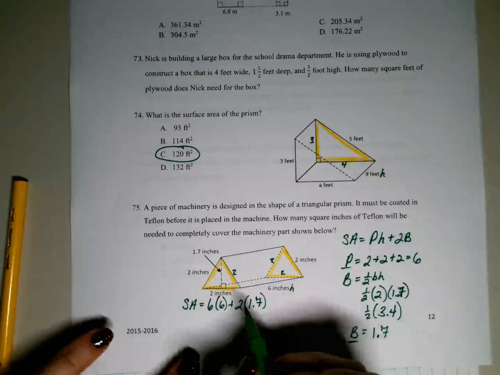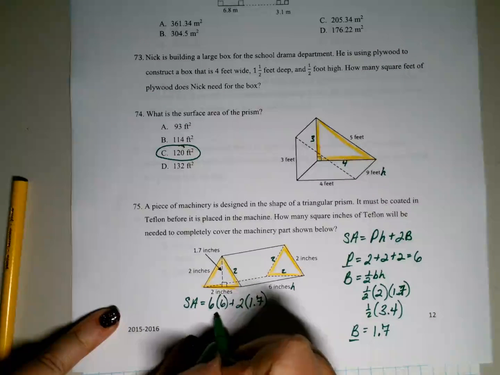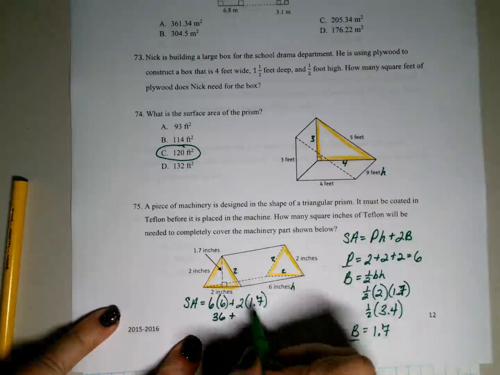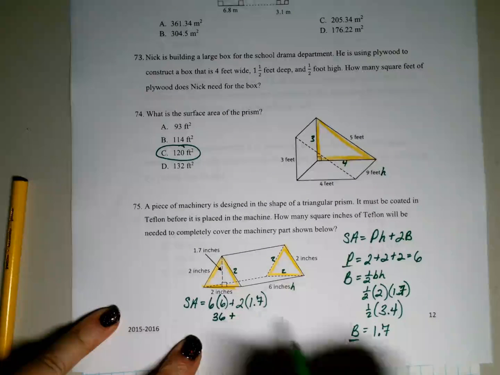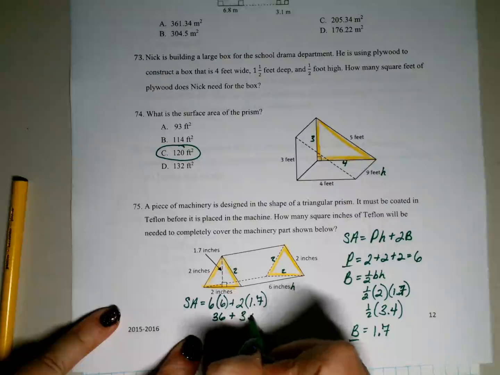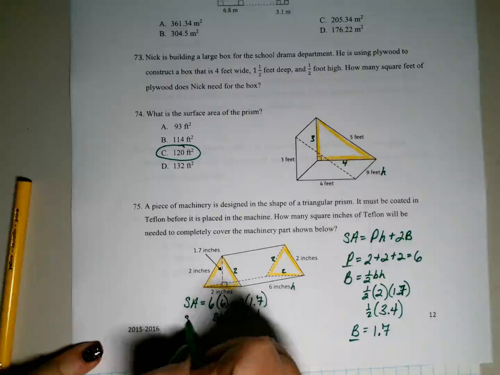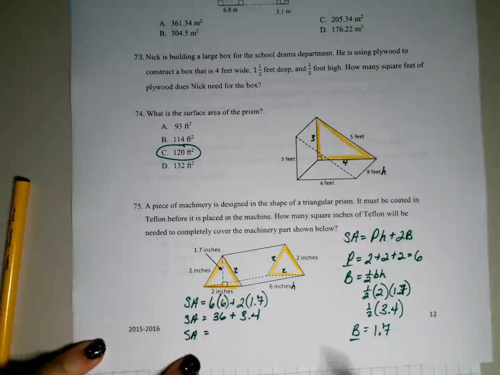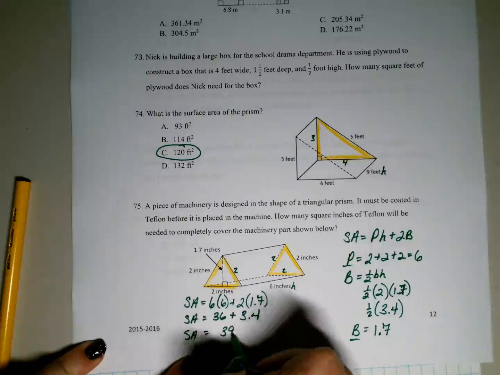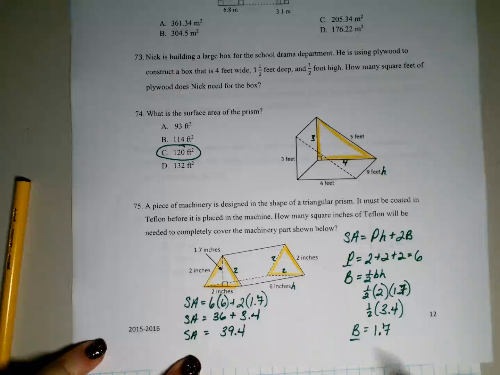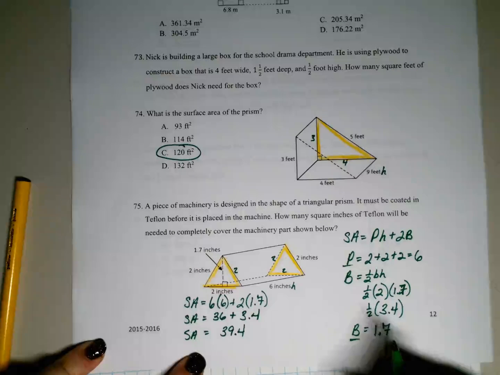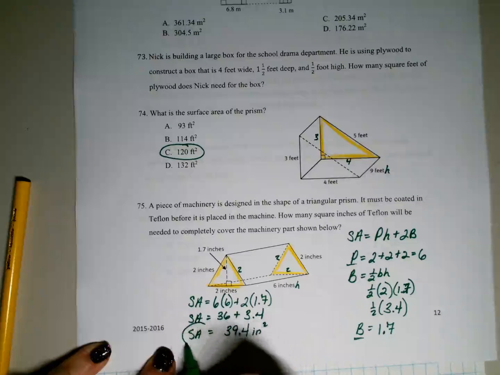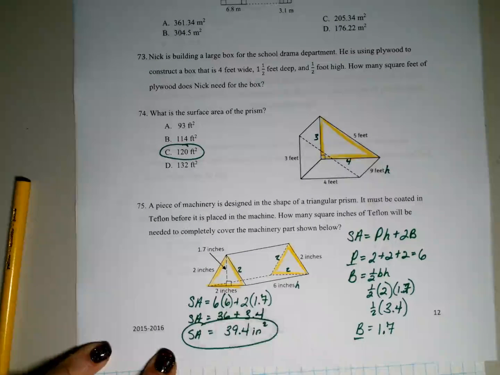Okay. So 6 times 6 is 36, plus 2 times 1.7 is 3.4. Okay, so my surface area equals what? 39.4. 39.4 what? Inches squared. Okay?